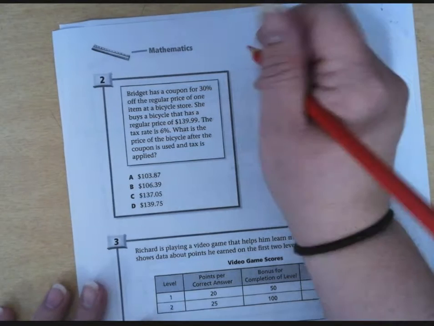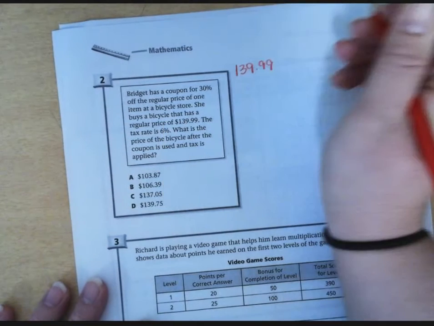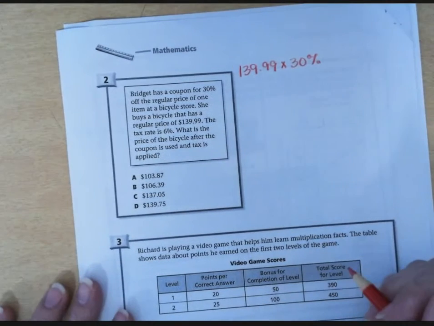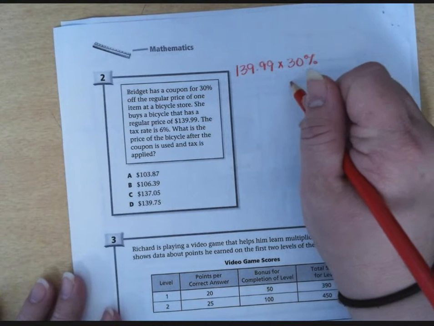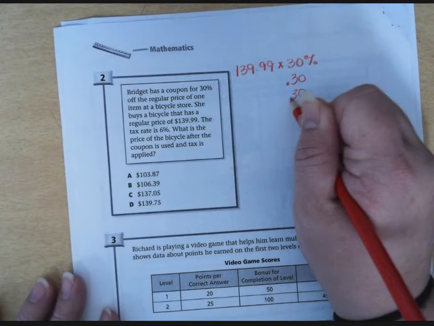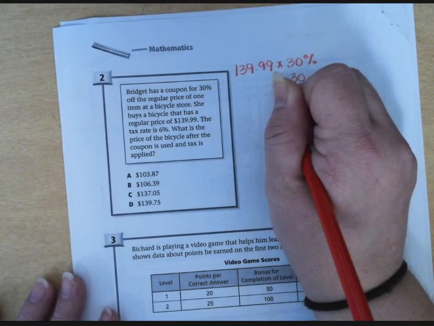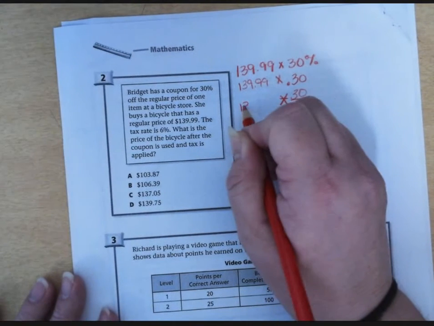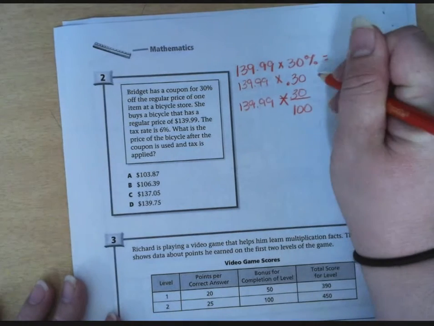So the first thing that we need to do is we need to take $139.99 and we need to multiply it by 30%. Now we know that we can do that 3 ways. We can do it as a percent, we can do it as a decimal, or we can do that as a fraction. No matter which way we use, we will come out with the same answer.